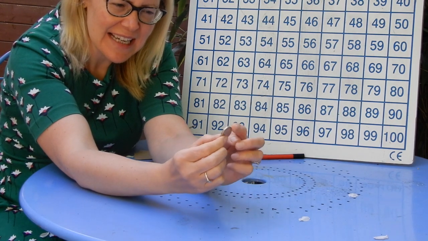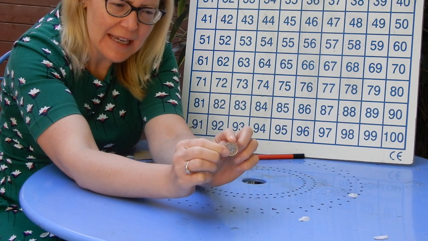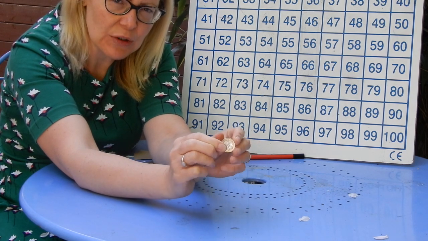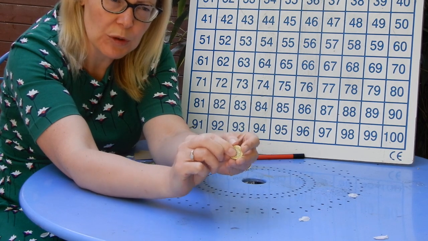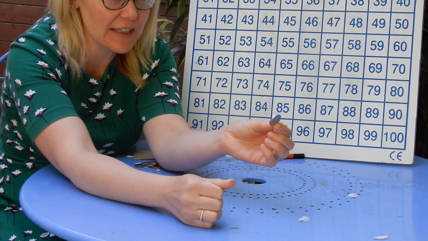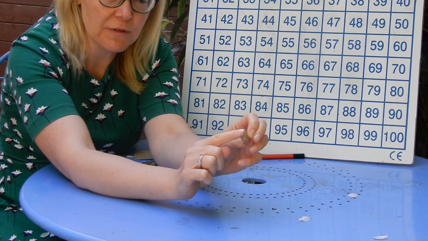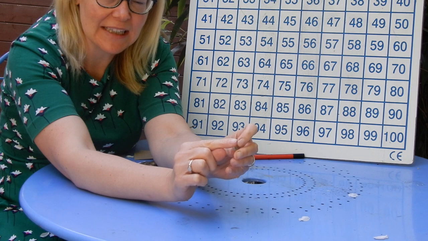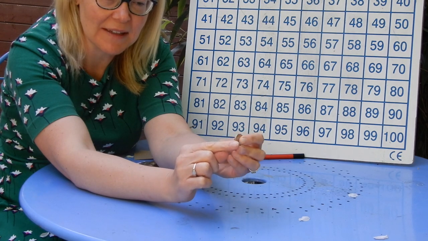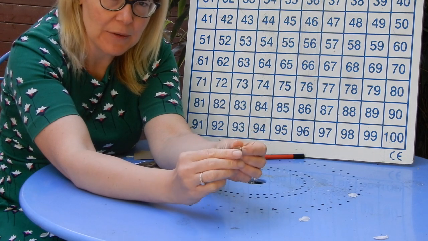If you feel it with your finger, it doesn't feel perfectly like a circle. It has lots of tiny sides that are so small you can barely see it, and to look at it you would think it was a circle. But if you run your finger around it, you will notice it has many, many tiny little straight sides to it, okay? So that is a £1 coin.